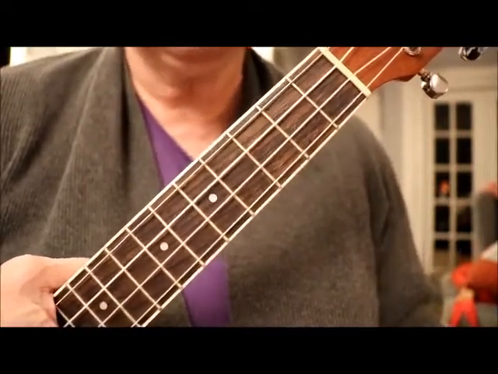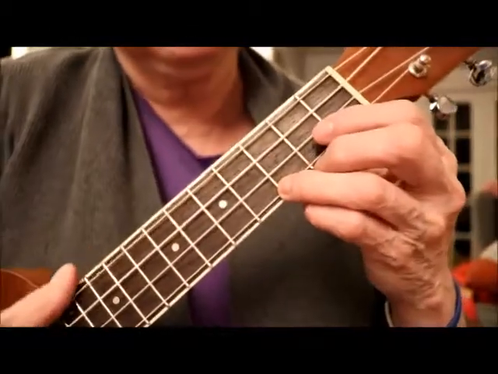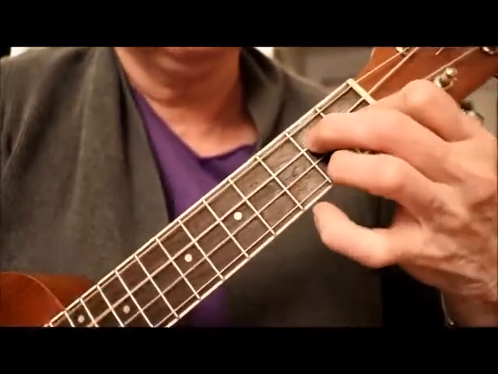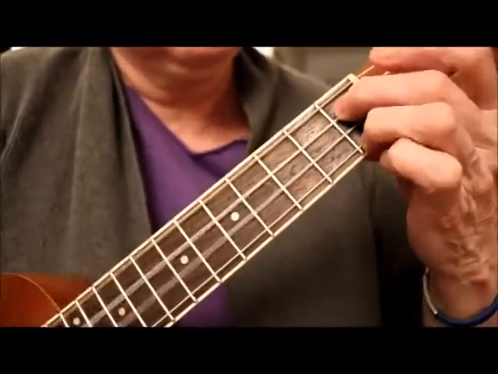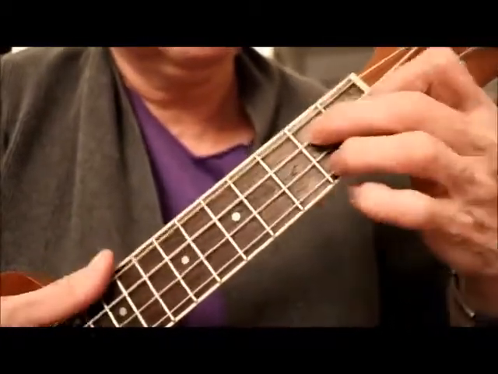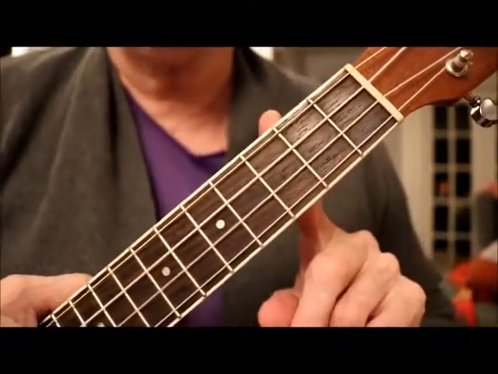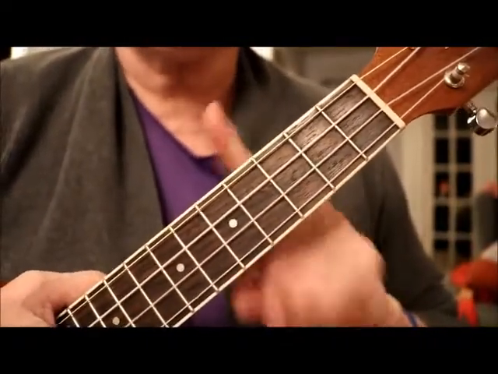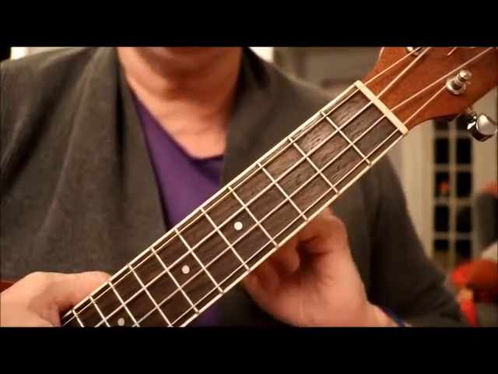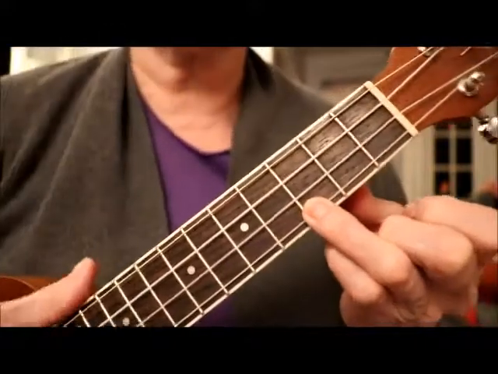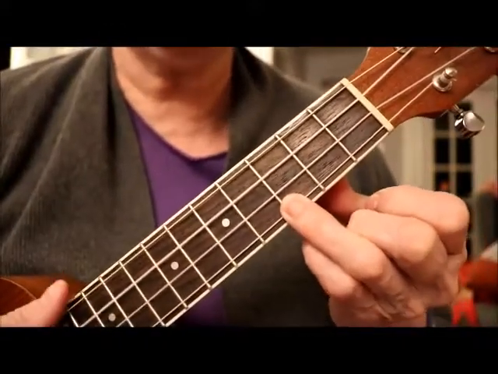So the key of C, it's going to sound like this. Okay, all right. So the first chord is going to be a C, because that's the key that we're in. That's your root chord, or chord number 1. See? Everybody knows that one, right? All my ukulele folks know that one.